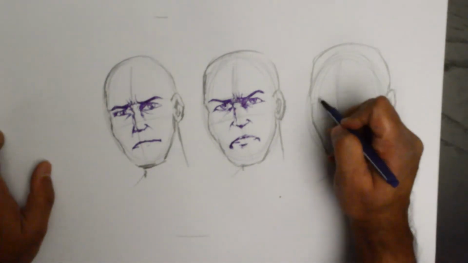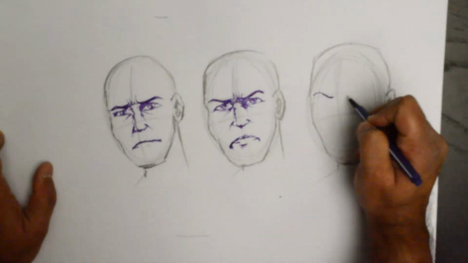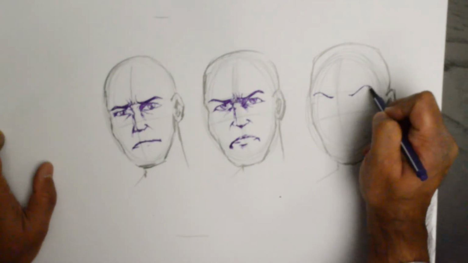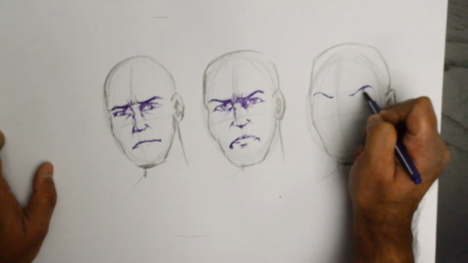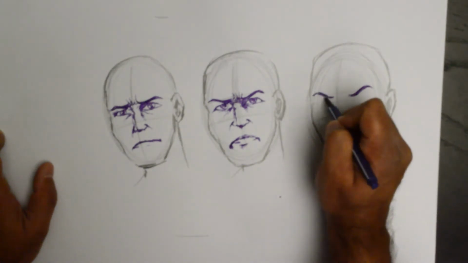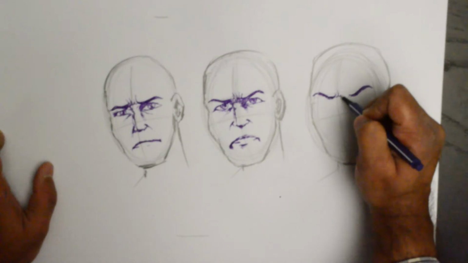And then to top it all off, again, the action always begins here. Others might have a different approach. My approach is this, that you have to have the action going right here.